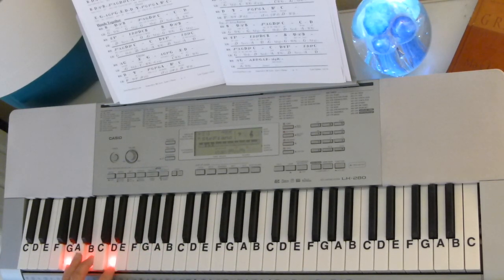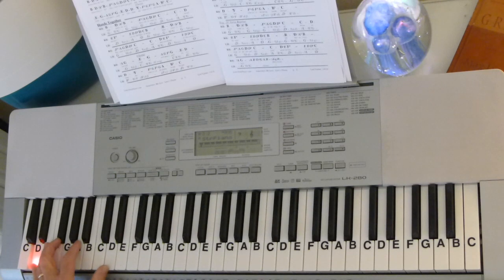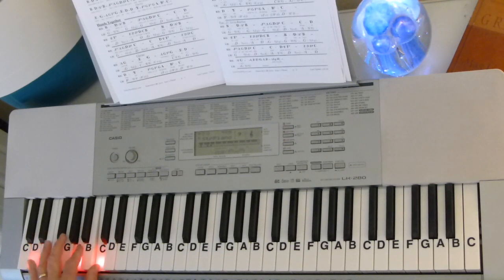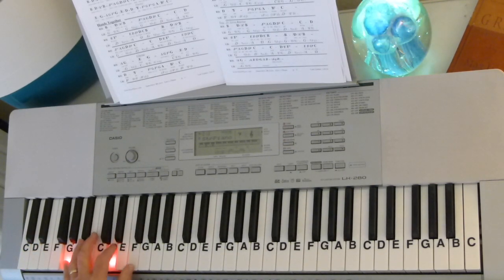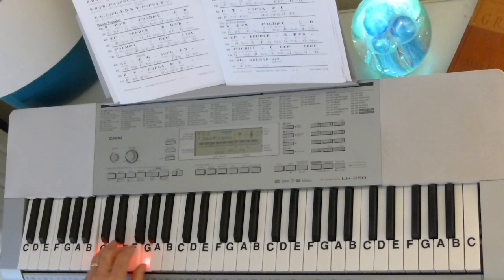G and B, D, D, A and D, A, E, G, D, A, C, A, D, G, D, F. Now there I'm going to play a seventh chord. I'm going to play that seventh chord to lead you to the C chord that starts the chorus.